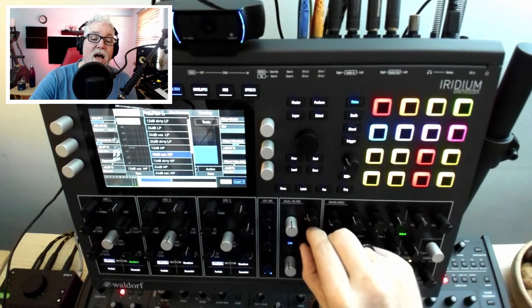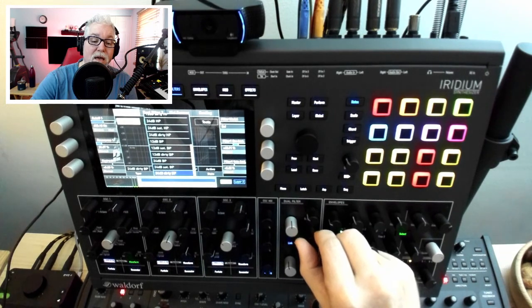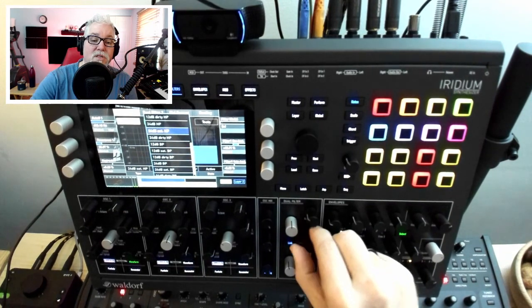Then it switches to high pass. So you have the same collection, 12 dB and 24 dB in those same 3 types, more intense filters is the way to think of those. And we'll listen to them here in a second. Bandpass has the same breakdown, so you have 12 dB and 24 dB bandpass filters. And we'll listen to those in just a second.